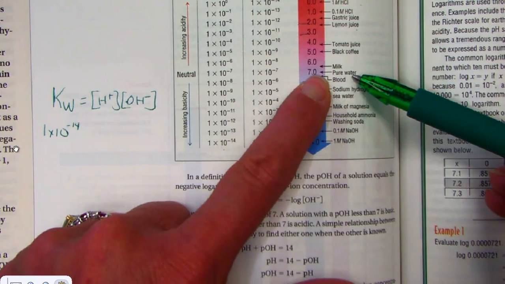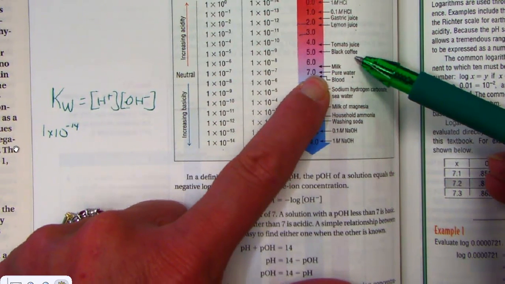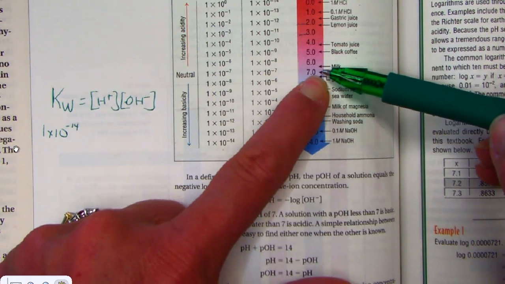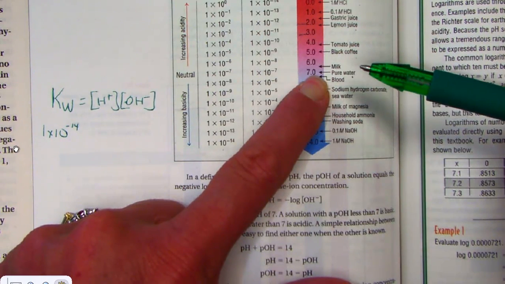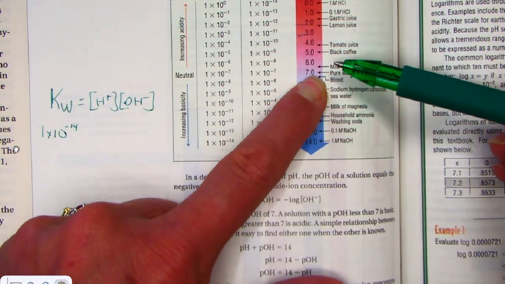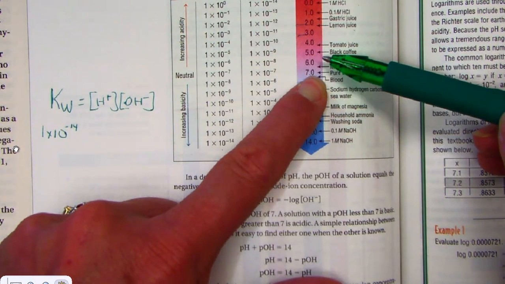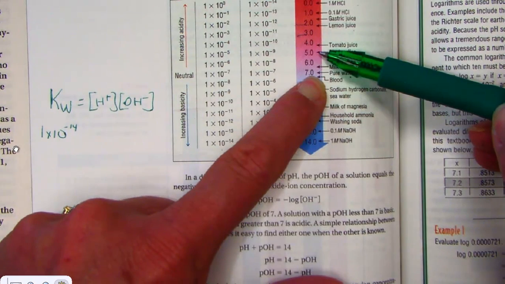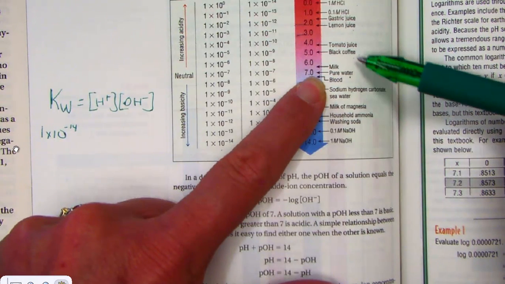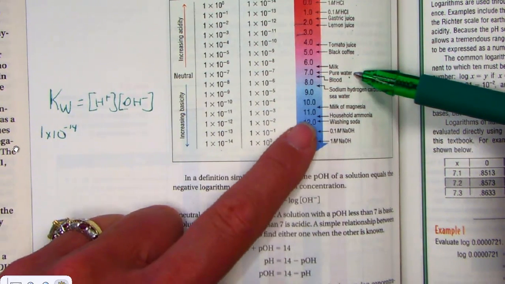Look at pure water, 7.0. Black coffee is 5.00. Even though that's just 2 numbers away on the pH, keep in mind it's factors of 10. So it's 10 times 10. It's 100 times more acidic. Black coffee, 100 times the acidity of pure water.